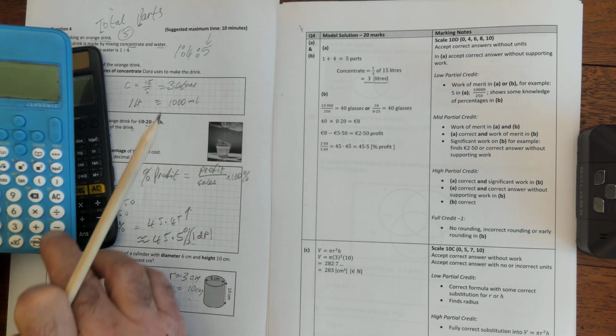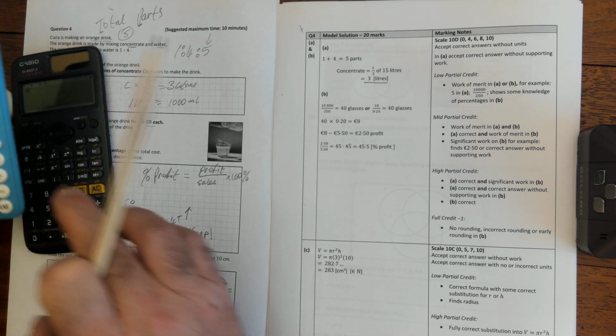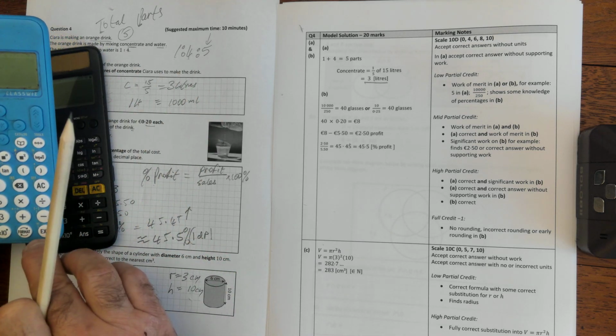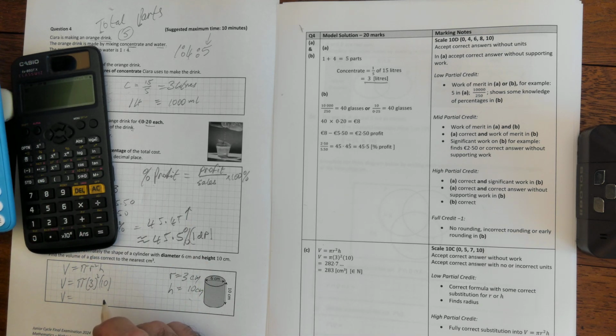I'm just going to keep going with this one, times 3 squared times 10. And shift equals to go to decimal, 282.743.